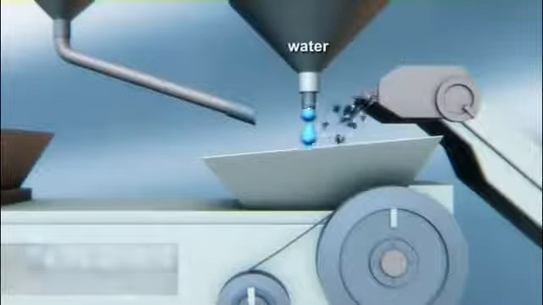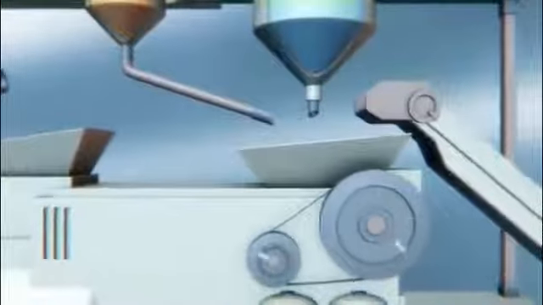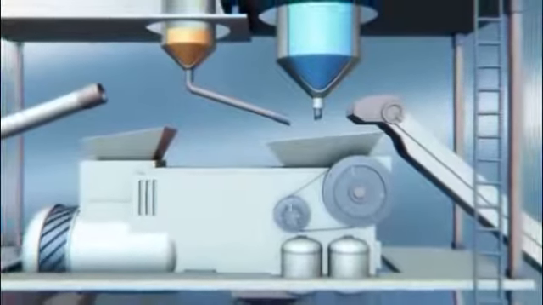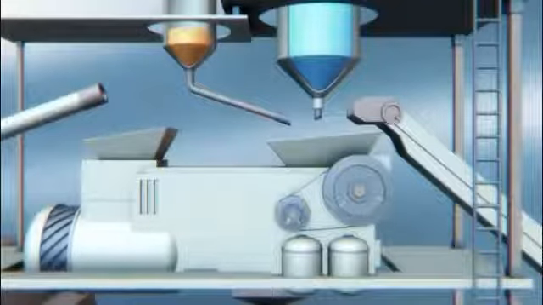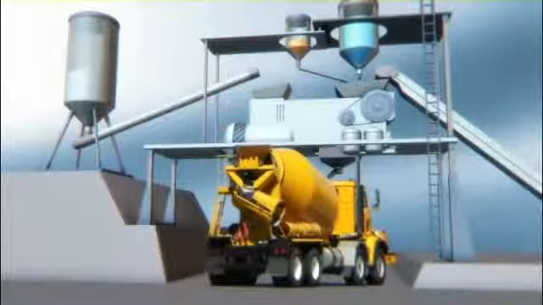Finally, the chemical admixtures like the superplasticizer Glenium are added. In this process, the cement-water admixture slurry becomes the glue, also known as cement paste, that holds the aggregates together. The fresh concrete mass then flows into mixer vehicles to be transported to the construction site.